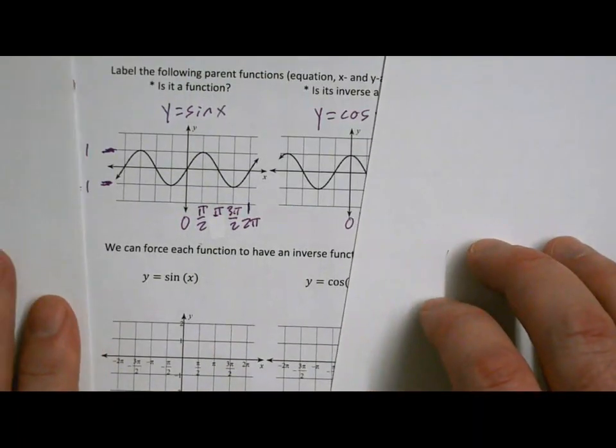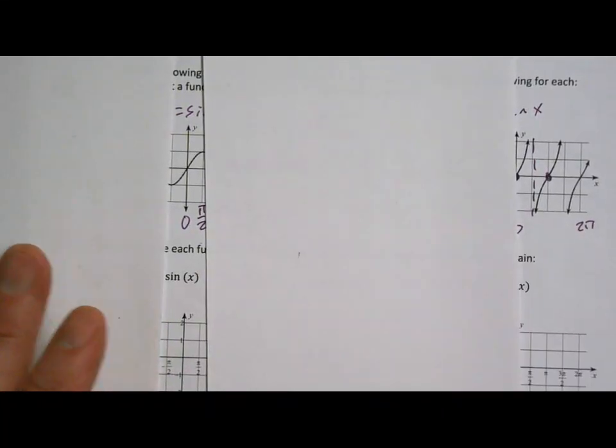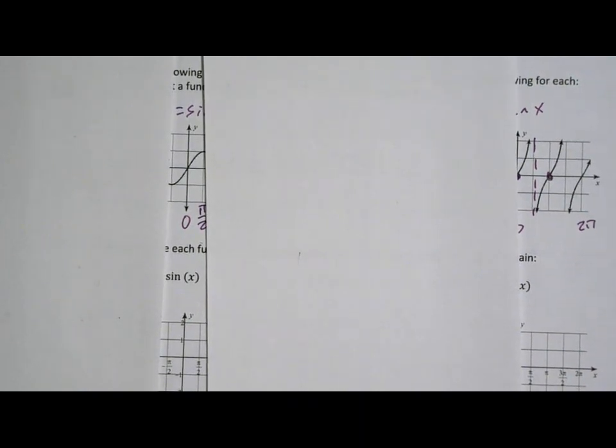So give me something else. Negative pi over 2 to pi over 2. That's getting the whole range, all the way down to negative 1, all the way up to positive 1, and it's going to pass the horizontal line test. So if you were in charge however many hundreds of years ago when they decided where they were going to chop it, is that how you would vote? Yep, that's what they picked too.